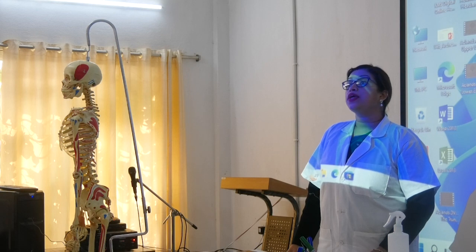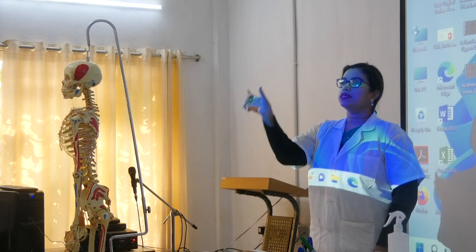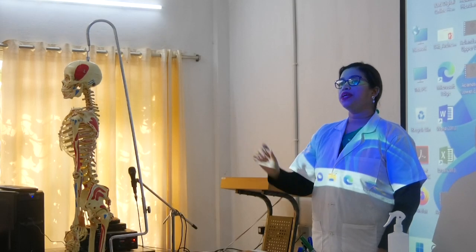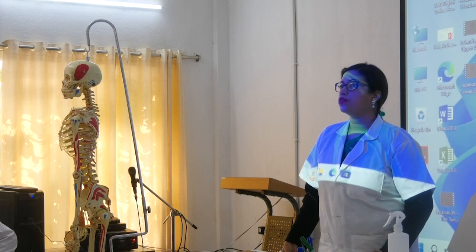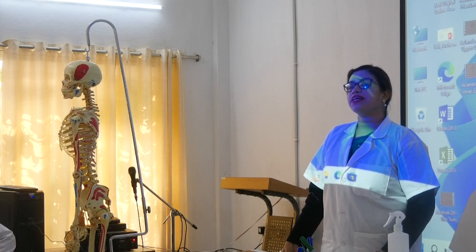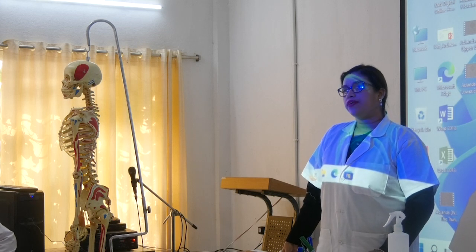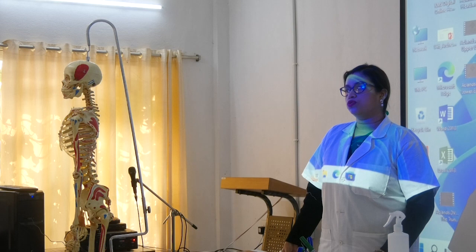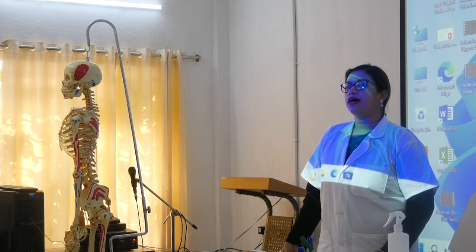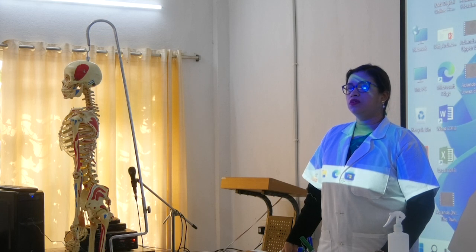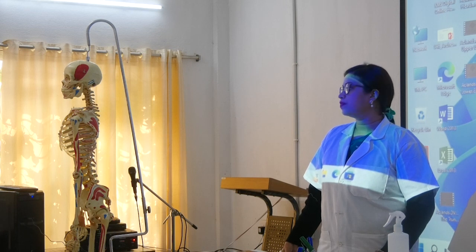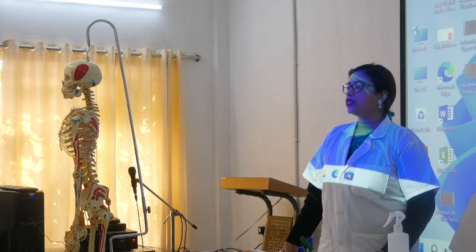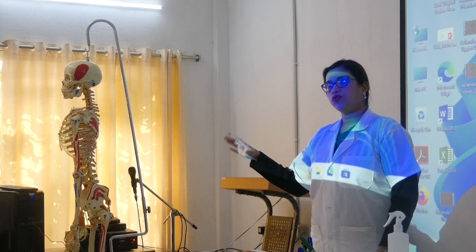So the first one is the ribs. This bone is known as the sternum. How many ribs are there? 12 pairs. So that means 24. So 24 plus 1 sternum is 25. In the chest you write there are a total of 25 bones in the rib cage: 1 sternum and 12 pairs of ribs. There are numerous classifications in ribs also. We will go into that later on.